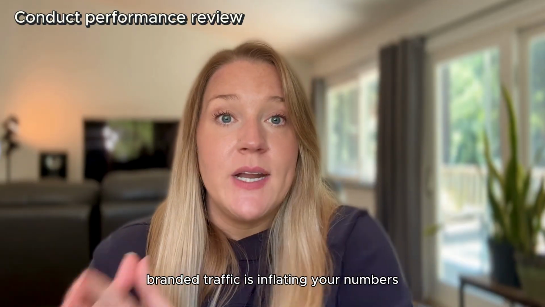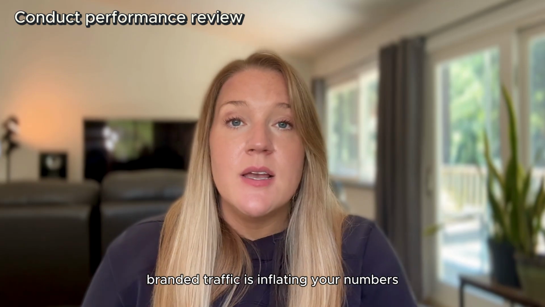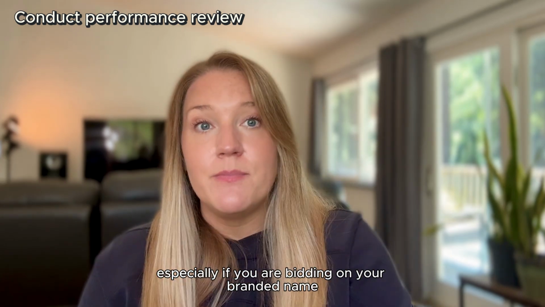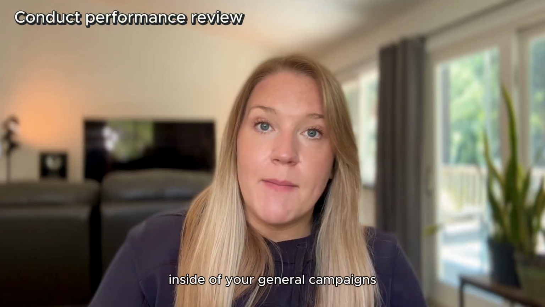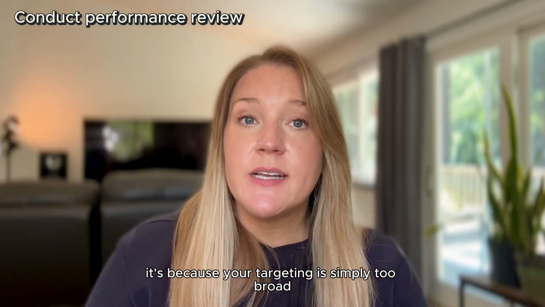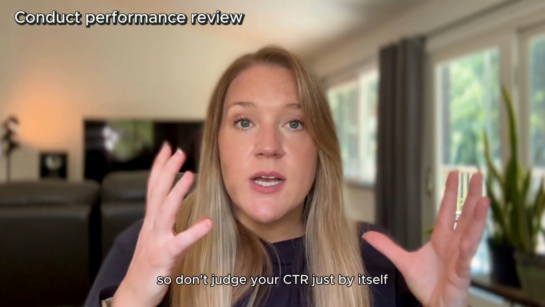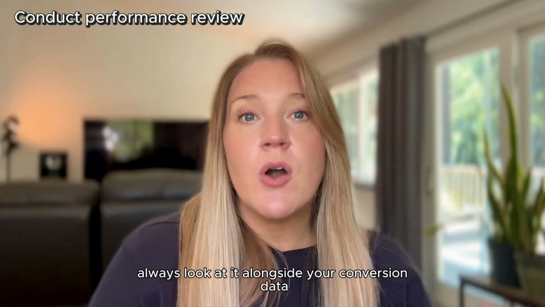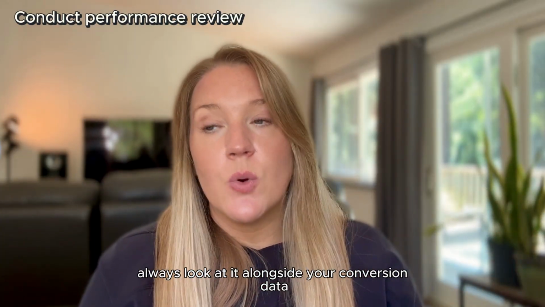Sometimes that's because branded traffic is inflating your numbers, especially if you are bidding on your branded name inside of your general campaigns. Other times it's because your targeting is simply too broad. So don't judge your CTR just by itself. Always look at it alongside your conversion data.